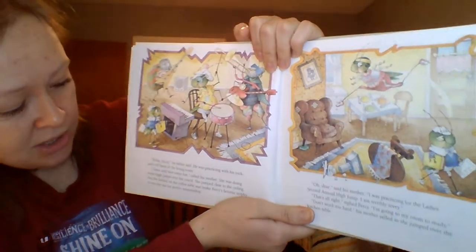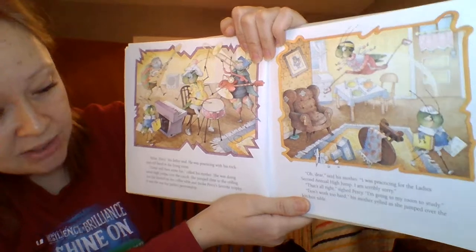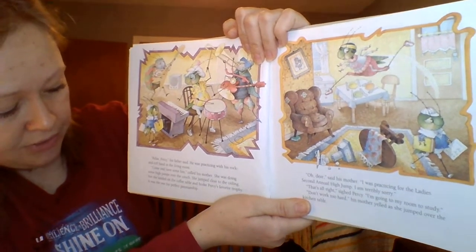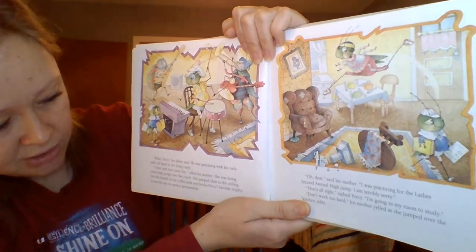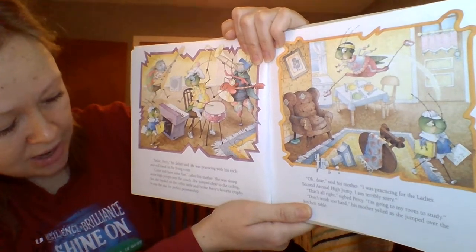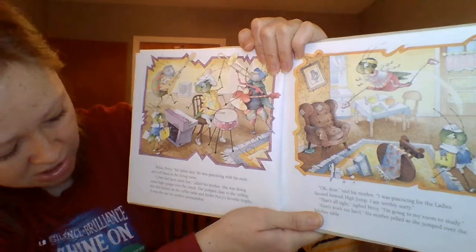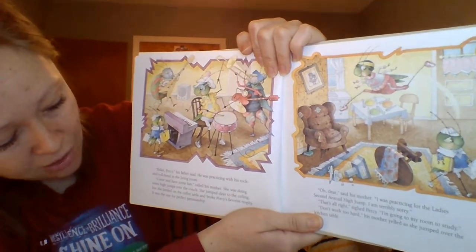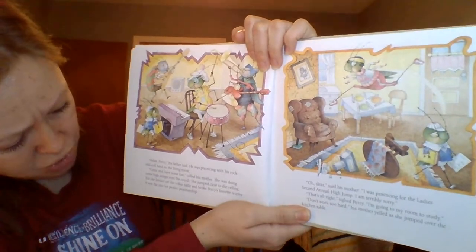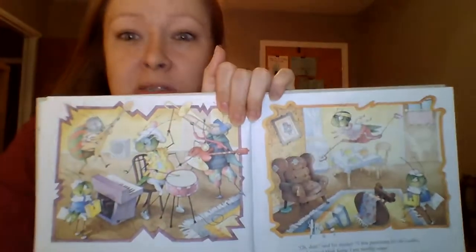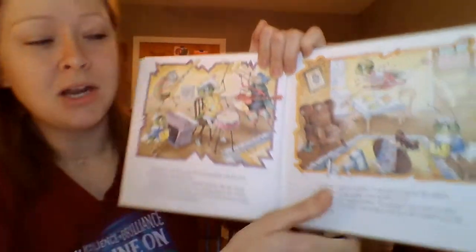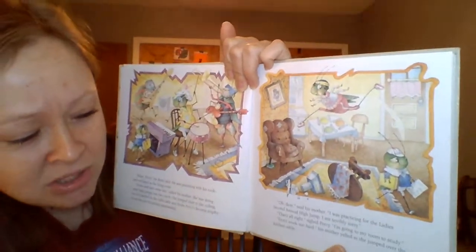"Relax, Percy," his father said. He was practicing with his rock and roll band in the living room. "Come and have some fun," called his mother. She was doing some high jumps over the couch. She jumped clear to the ceiling. But she landed on the coffee table and broke Percy's favorite trophy. It was the one for perfect penmanship. That means perfect writing. "Oh dear," said his mother.